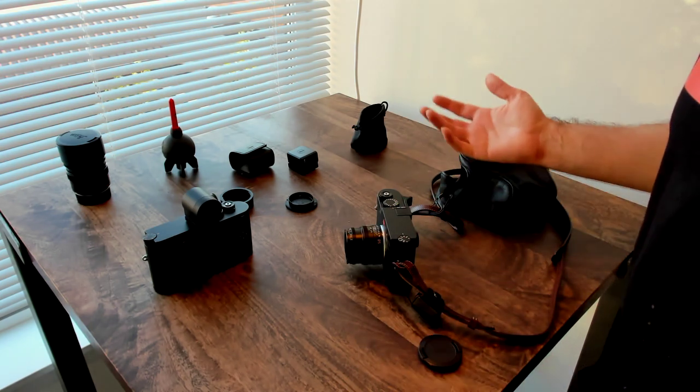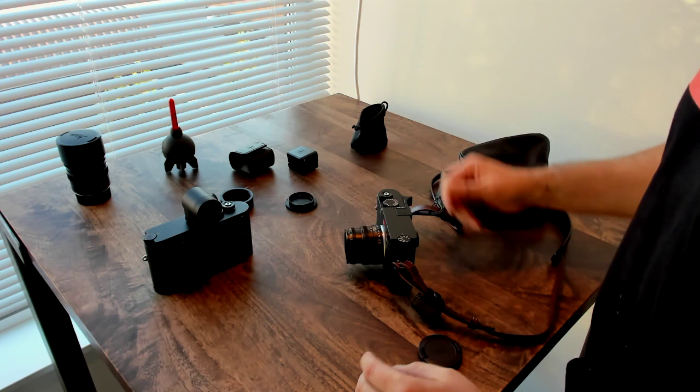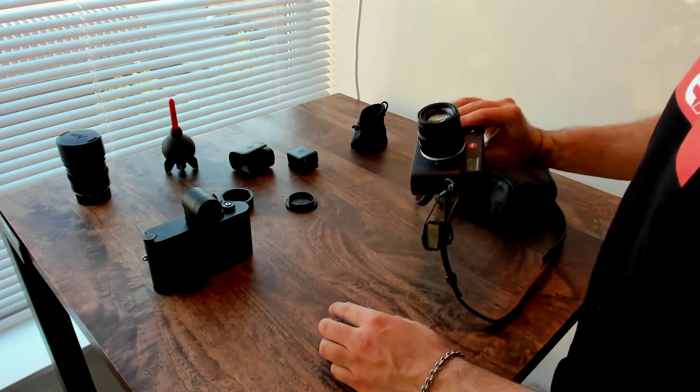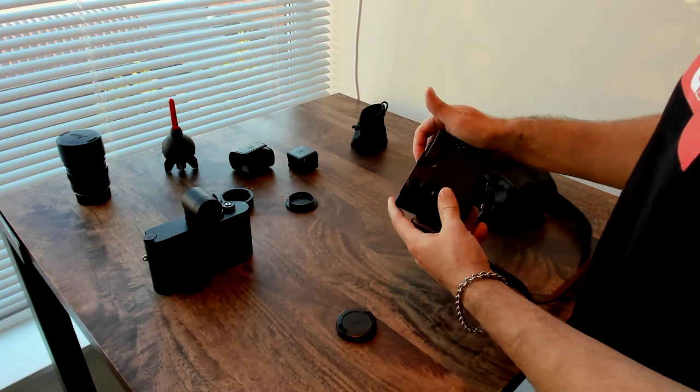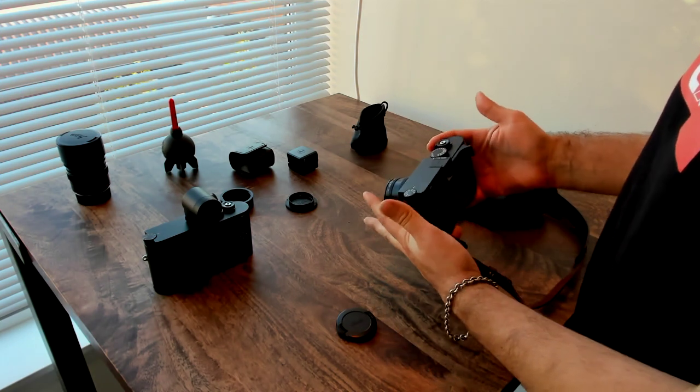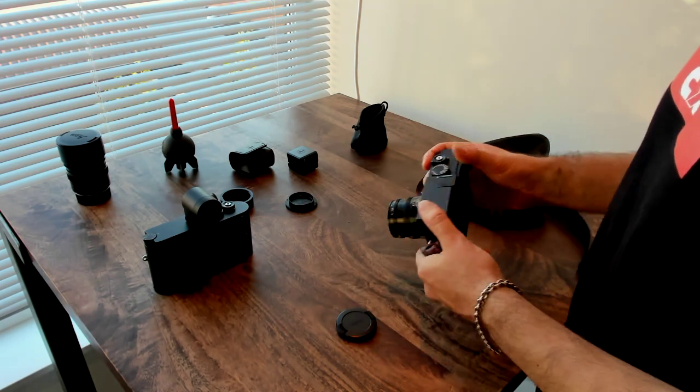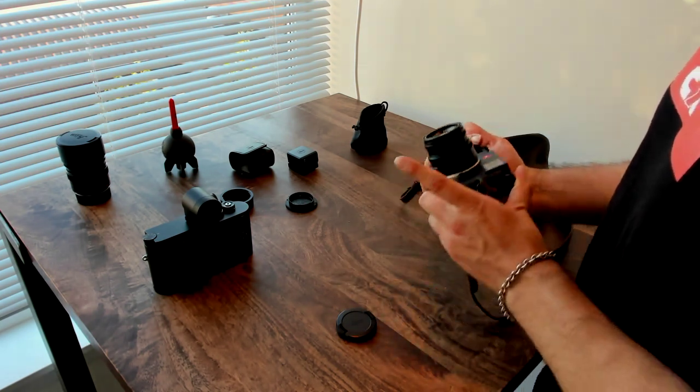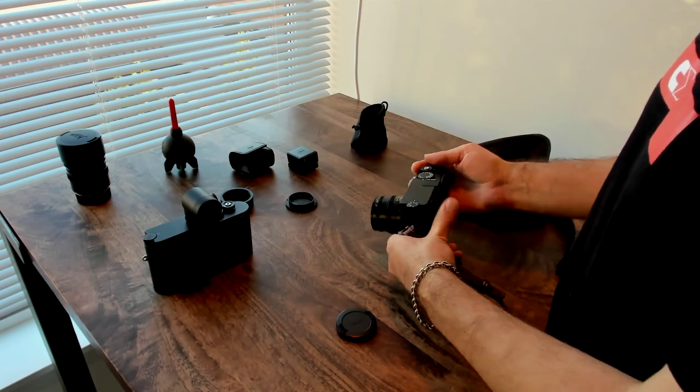But again, more similarities than differences, but those are the things that drew me to the M11, including the fact that it is so similar. I like the M10, and so I like that they kept most of the things on the camera identical.